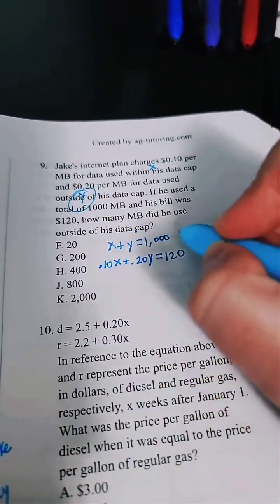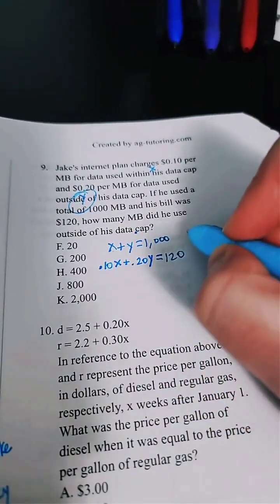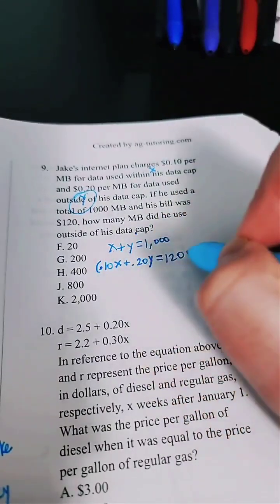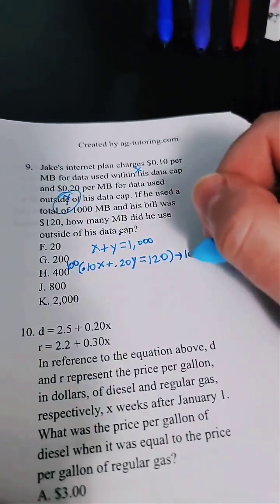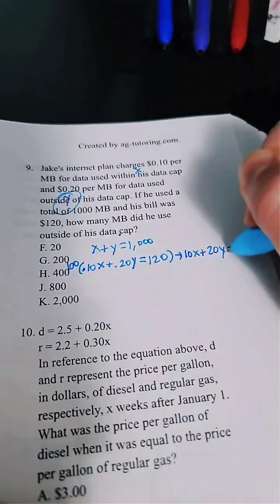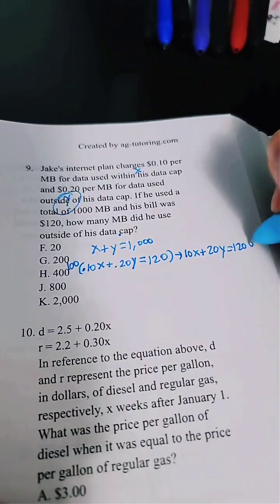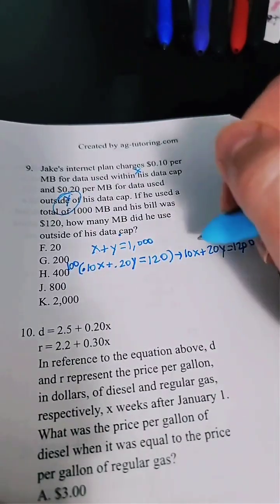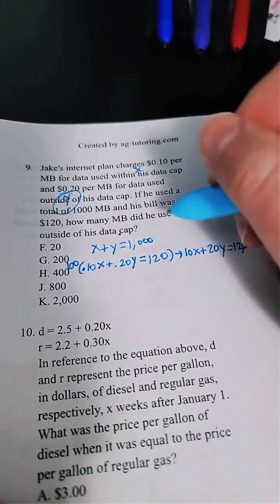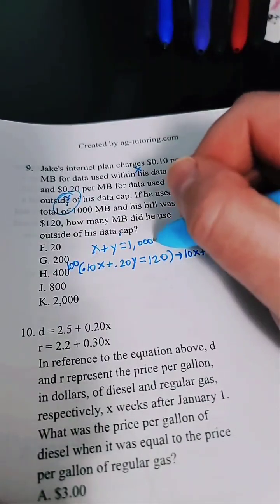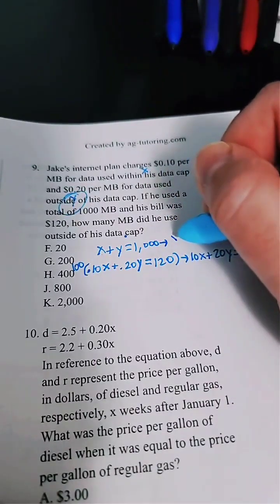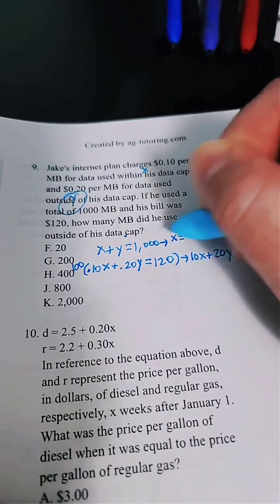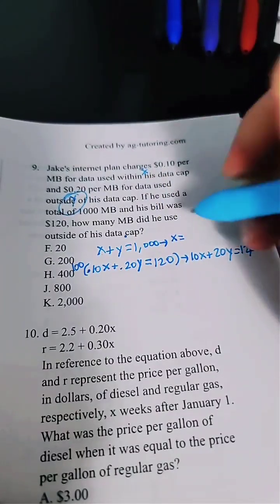The easiest way to do this would be to first multiply all of this by 100, so I'm not working with decimals, because then I can move everything over by 2. So then this is 10x plus 20y is equal to 120, add 2 zeros, so 12,000. Now I'm going to solve for what x is in this equation so that I can solve for y in this one.